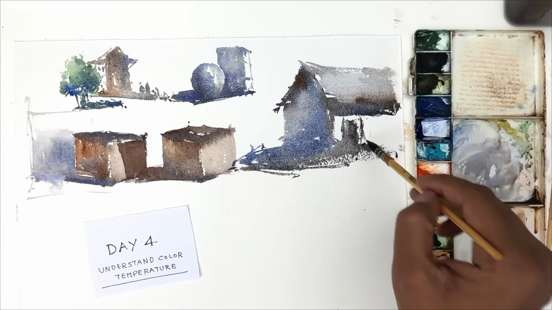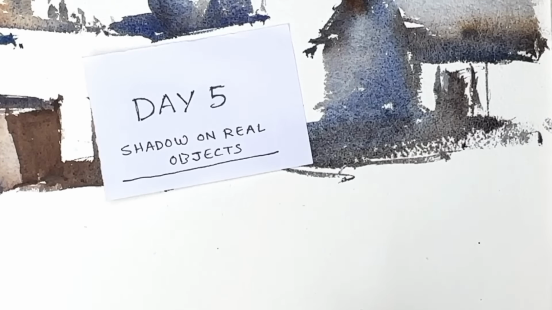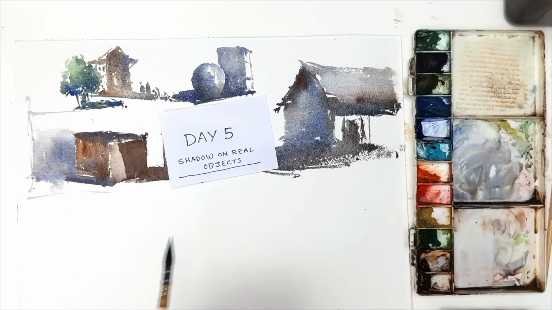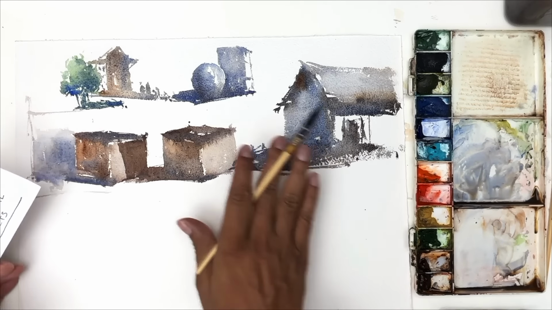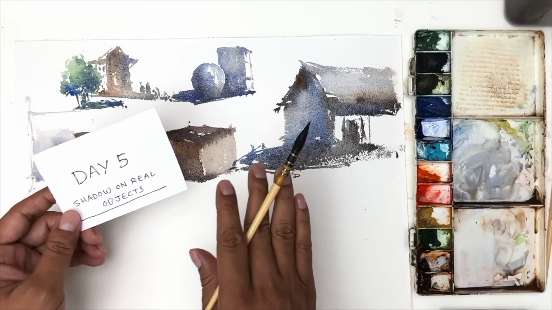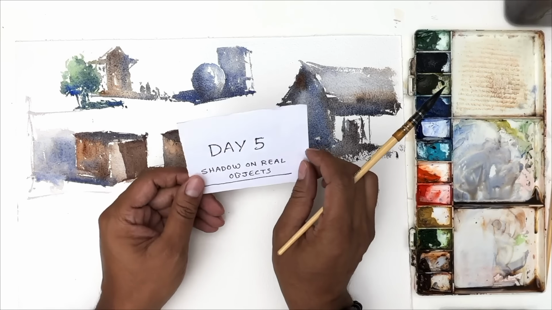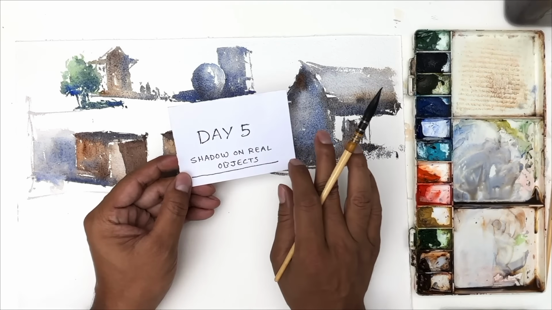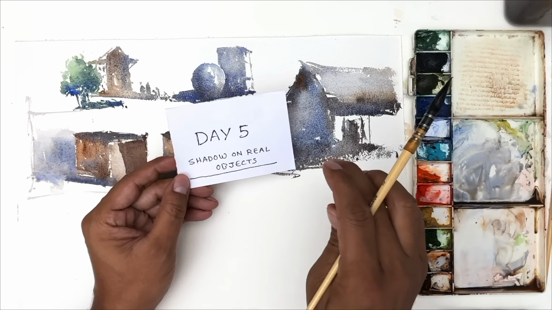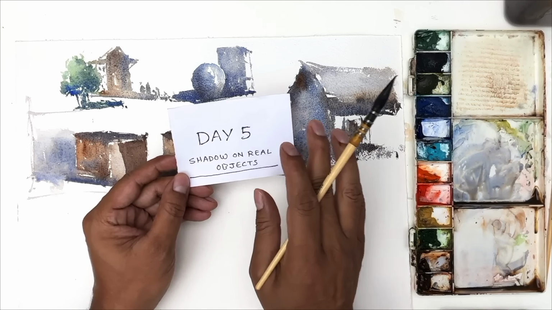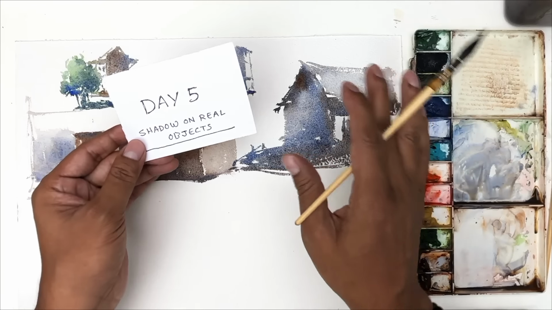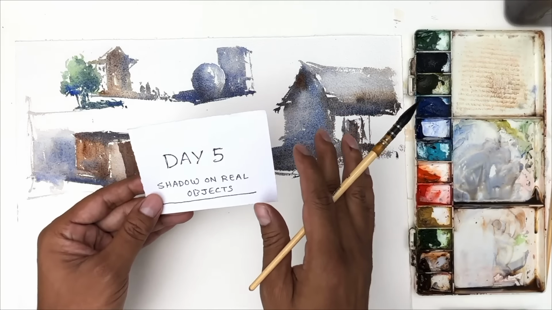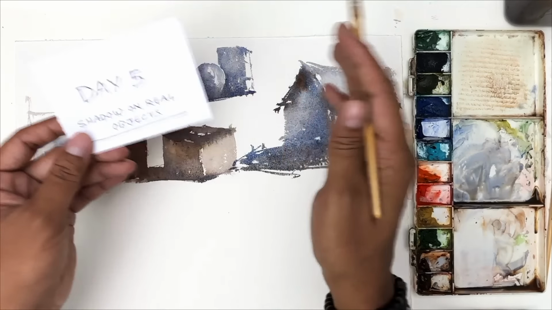see something like this. When it comes to the day 5, so this is the day 5 shadow on real object. So what we have just done is already a real object, but this is where I have gone with in the day 5, when I was just taking any objects like a cup, glasses, bottle, fruits, vegetables, or whatever it is.